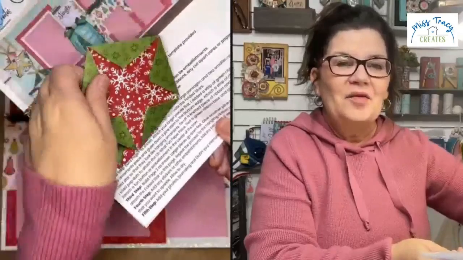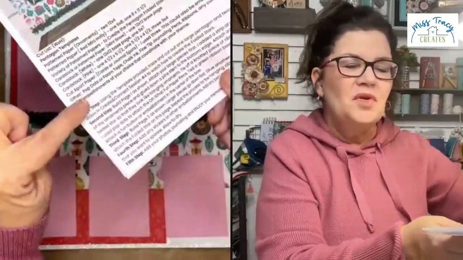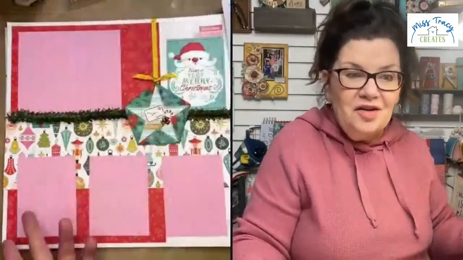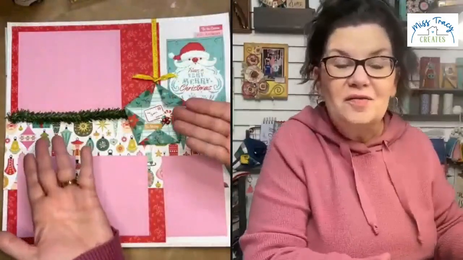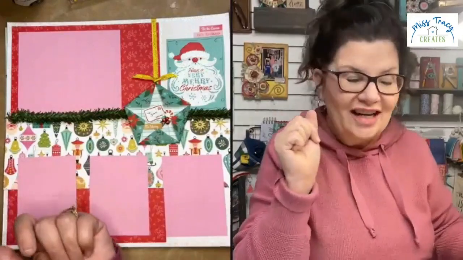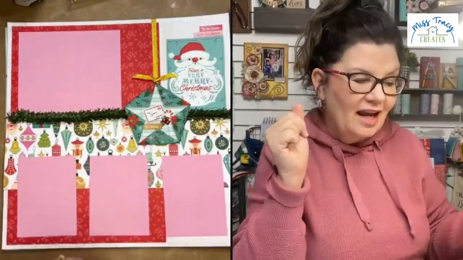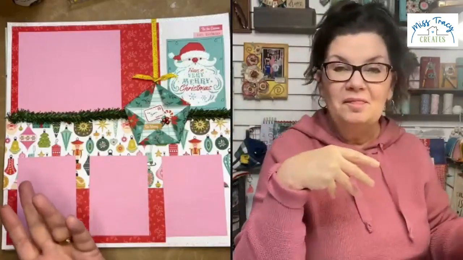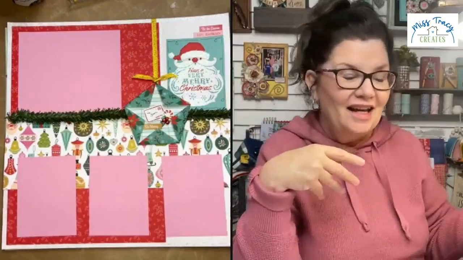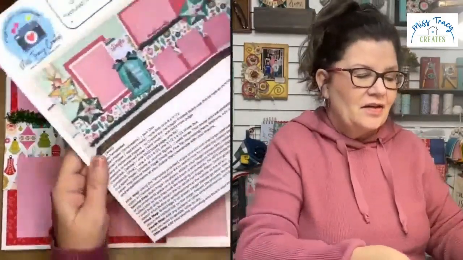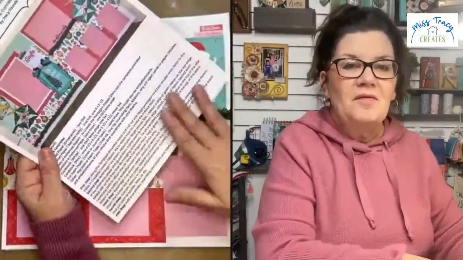Okay. So there is just some simple direction here. And in those directions, I'll tell you what did I use? What did I attach with a pop dot or foam tape, the little boosters? Did I attach something with hot glue versus something else? Did I do pin work? Did I add stickles for sparkle? All of those kinds of things will be listed right in here.